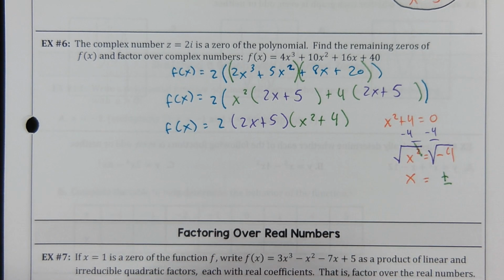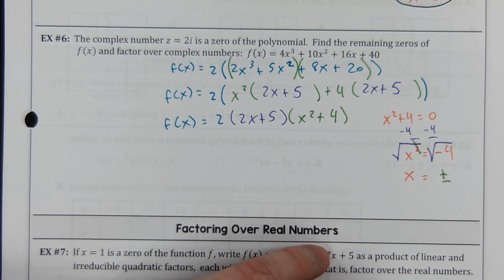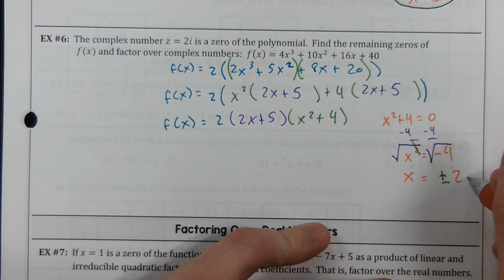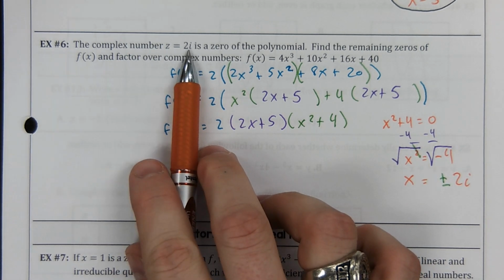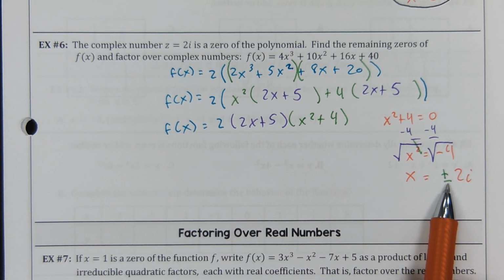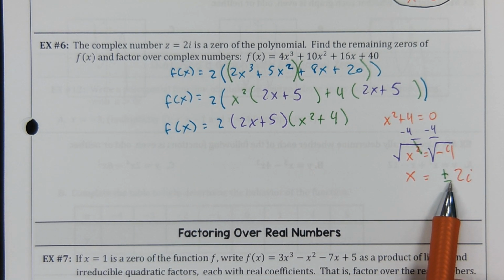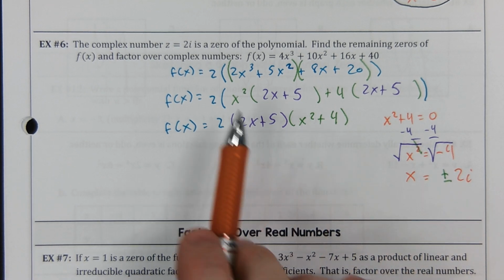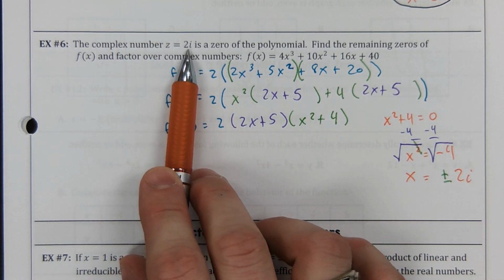And the square root of negative 4 is 2i. Hey, look. They already told me positive 2i was one of my solutions. Oh, look. Its conjugate negative 2i was the other solution. I could have started with that knowledge. I could have started by saying, since 2i is one of my solutions, so is negative 2i.